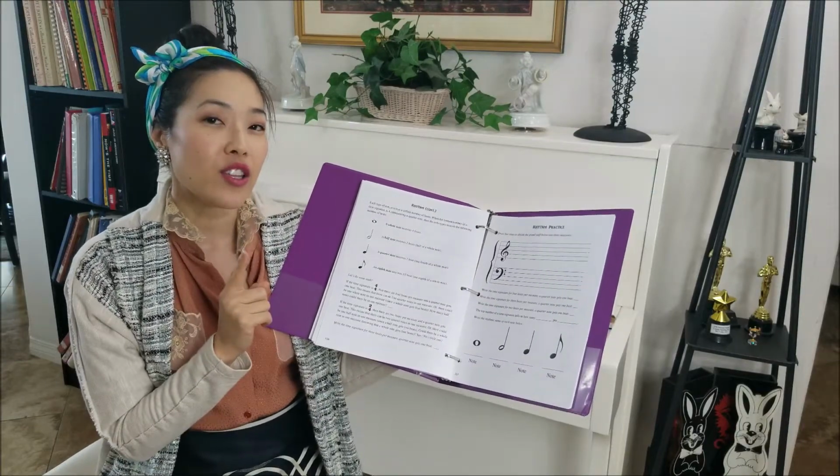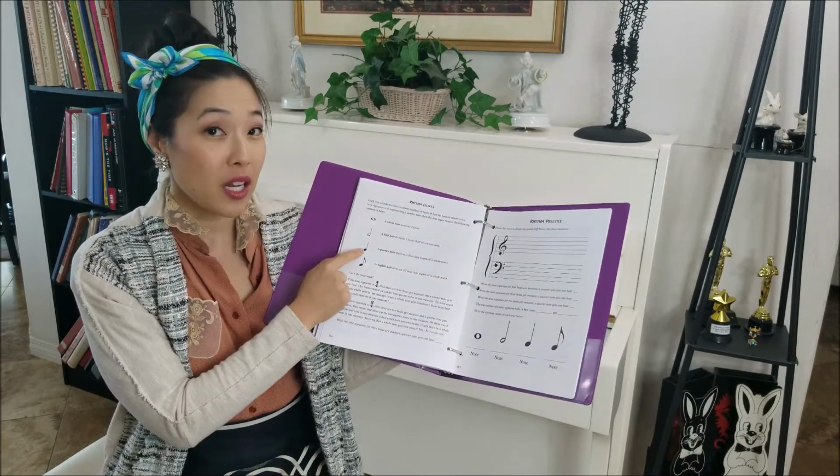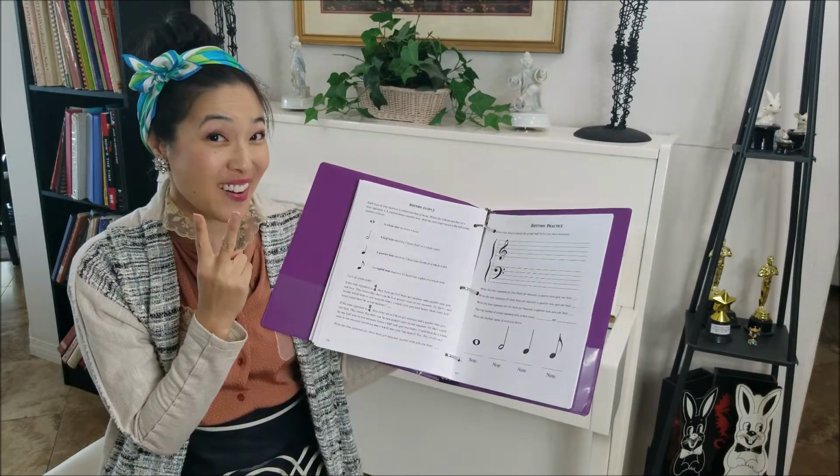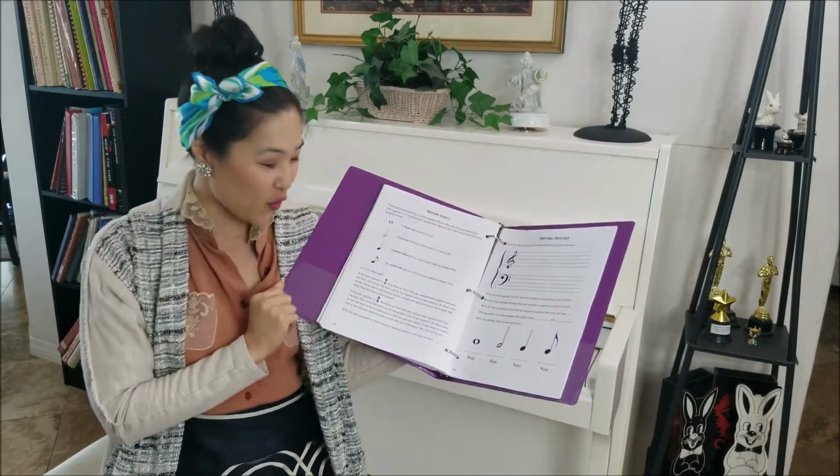How many quarter notes can you have in a measure if it's 2/4 time? A quarter note gets 1 beat, and there's only 2 beats per measure. So you can have 2 quarter notes in a measure in 2/4 time.